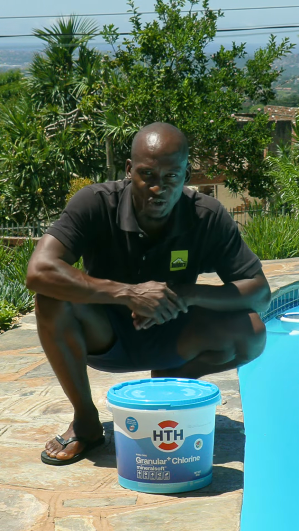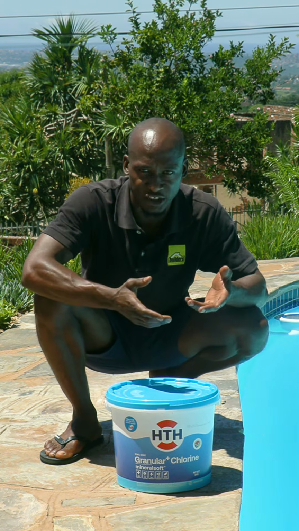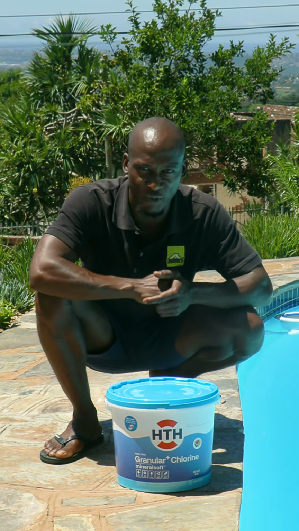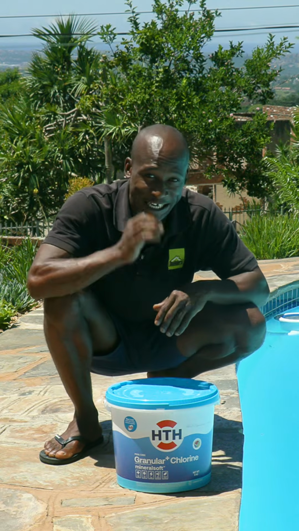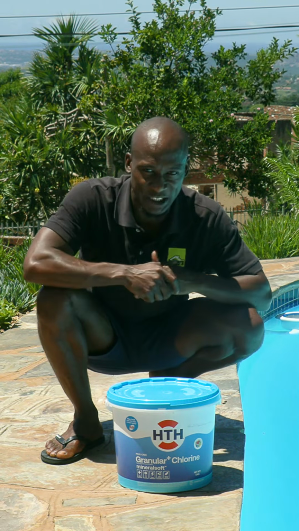Chlorine, 1 to 3 parts per million. pH, 7.4 to 7.6. Alkalinity, between 80 to 120 parts per million. What does this all mean?